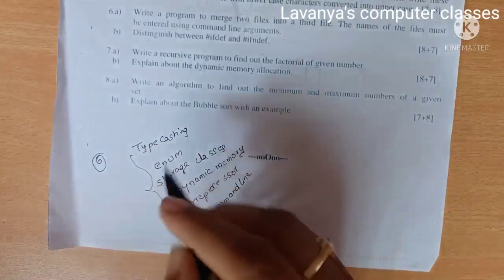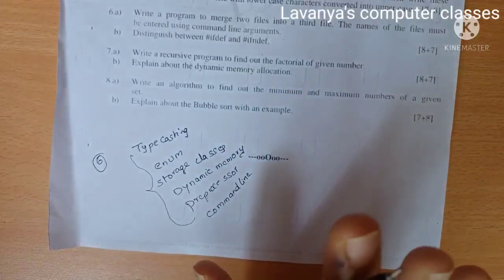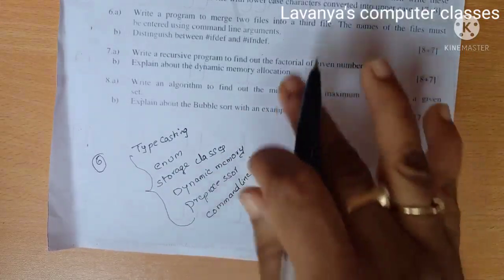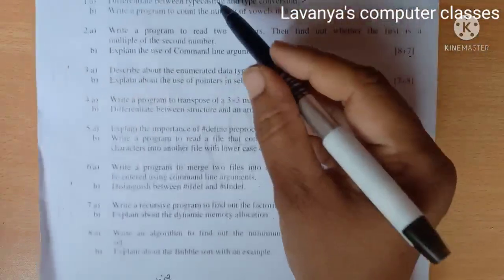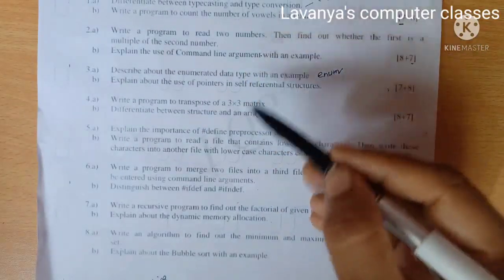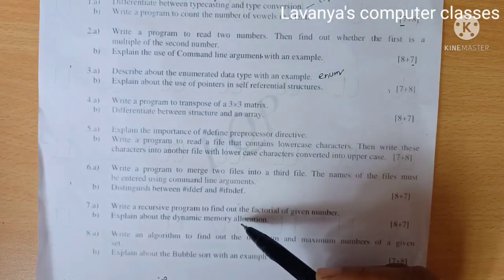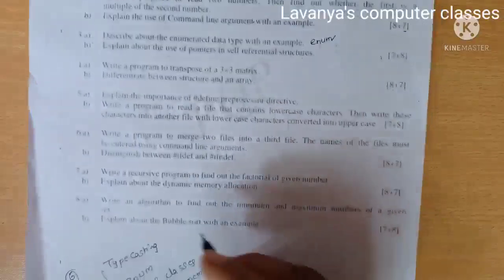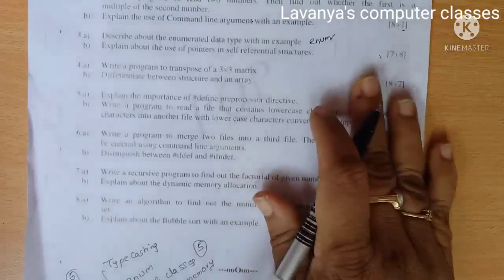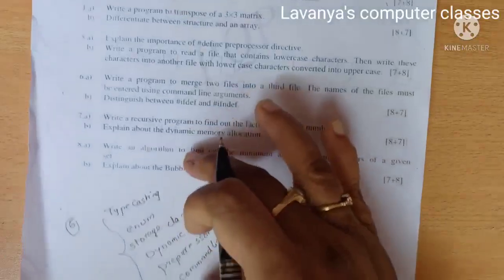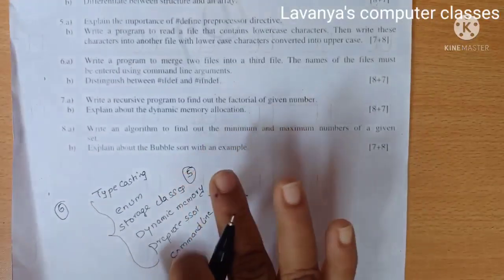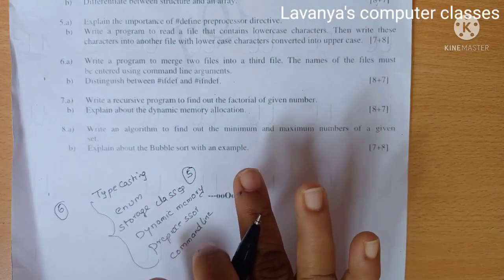Out of these 6 types, compulsorily any one question is coming in the question paper. But in this question paper, typecasting is there 1, command line 2, preprocessor 3, dynamic memory allocation 4, enum 5. All 5 questions came in this question paper. So read all these 6 questions without leaving, then PPS is automatically very easy to write.